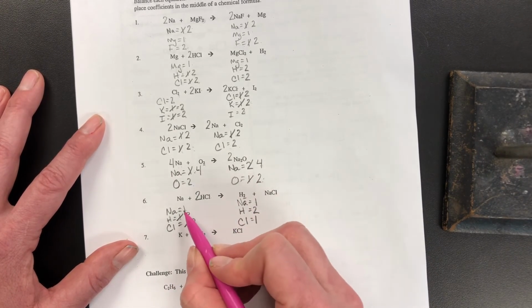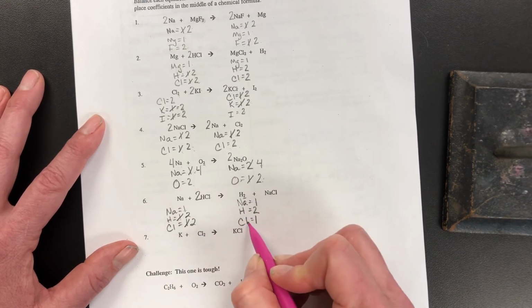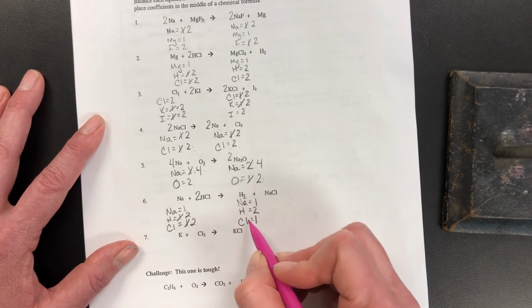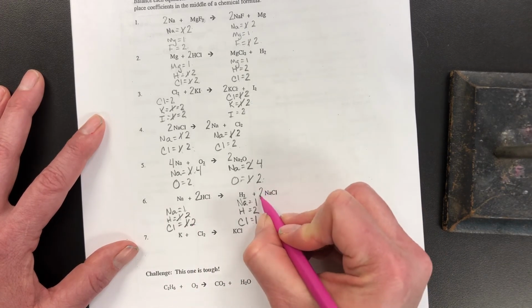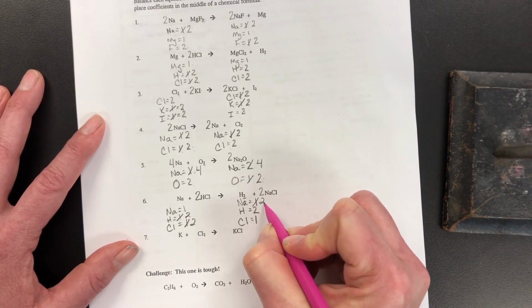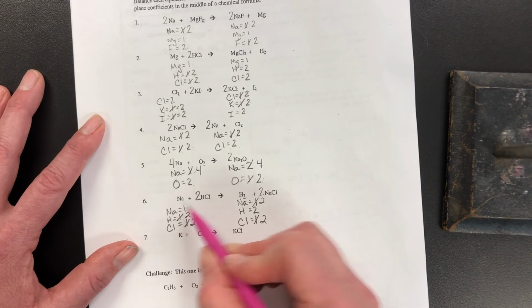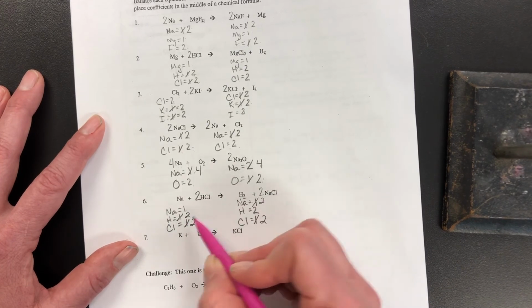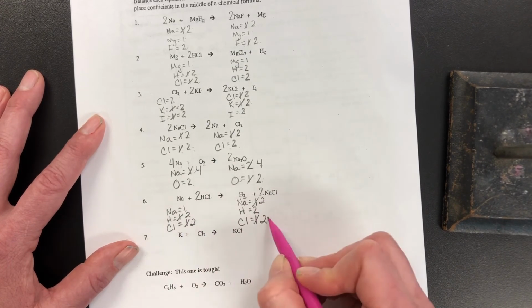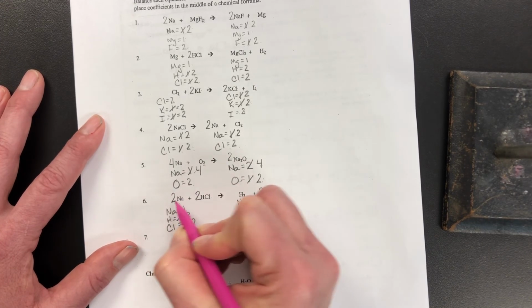Okay, so I'm going to check again. My sodiums work, my hydrogens work, my chlorines don't work. So I have 2 over here and 1 over here, so I need 2 over here. That's going to change my sodiums. So now I have 2 sodiums over here and 2 chlorines over here. So now I have a sodium and 2 sodiums. Those don't work. My hydrogen matches, my chlorines match. So I need 2 sodiums over here. So I'm going to put a 2 coefficient here.